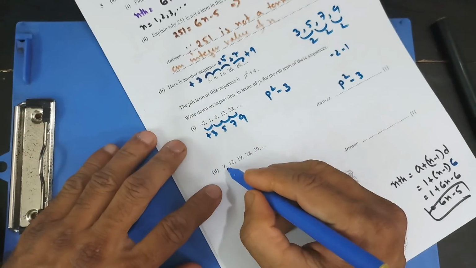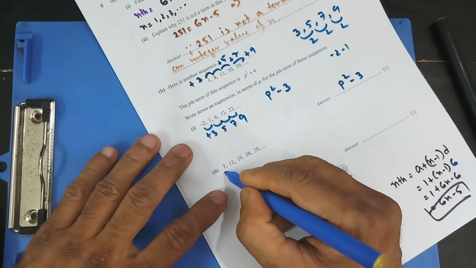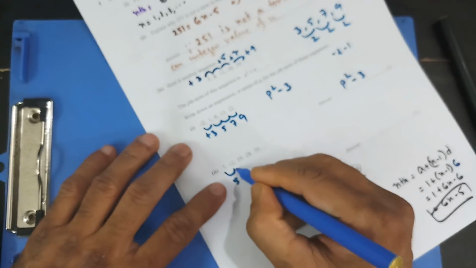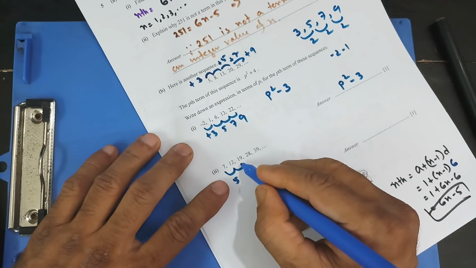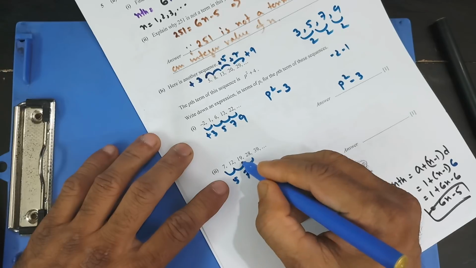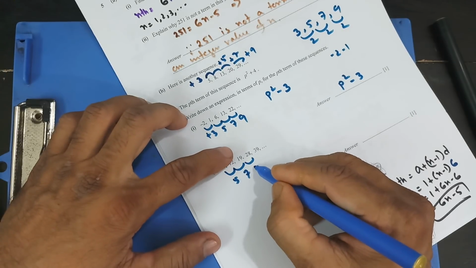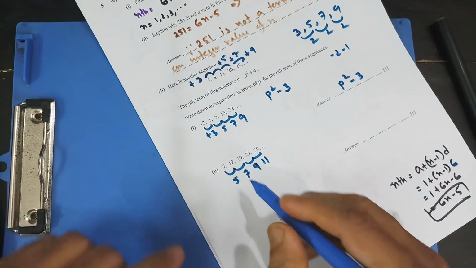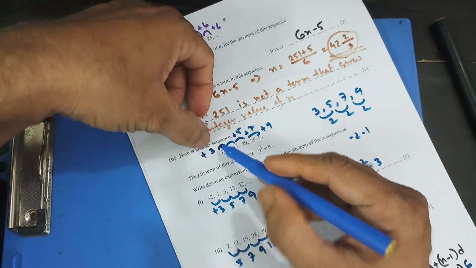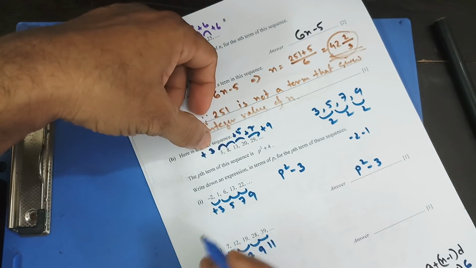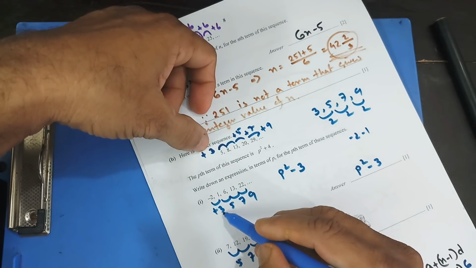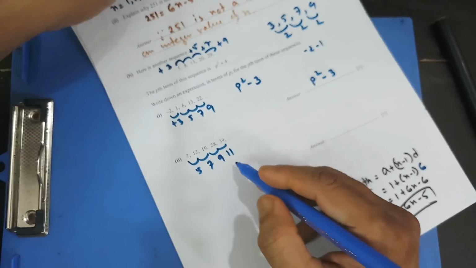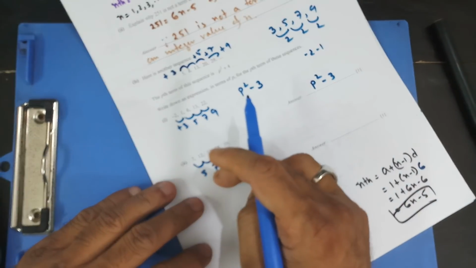Now this one, we have to find an expression for this one too. 12 minus 7, that's going to be 5, and 19 minus 12, that's going to be 7. 28 minus 19, that's going to be 9, and this is going to be 11. Okay, it doesn't fall in the same pattern. The differences 5, 7, 9 start from 3, 5, 7, 9, but this one starts 5, 7, 9, so it's not going to follow that pattern.